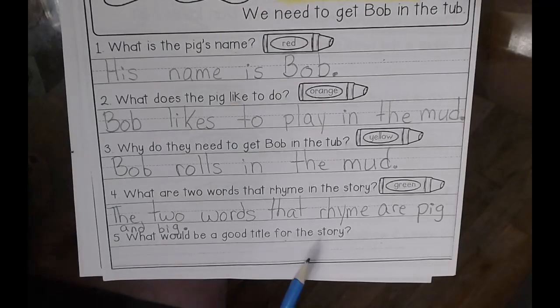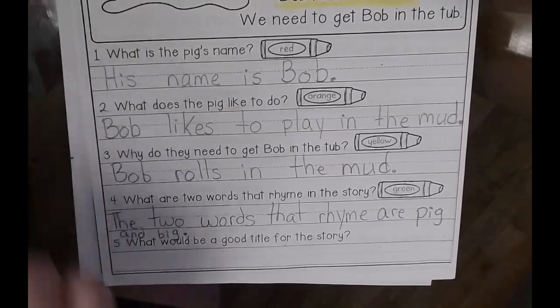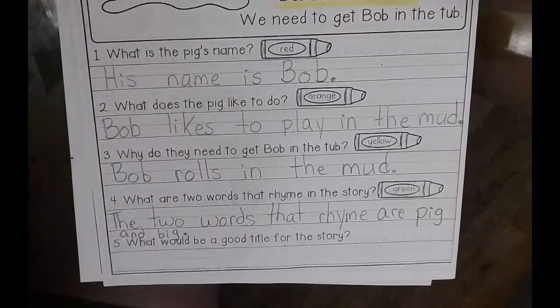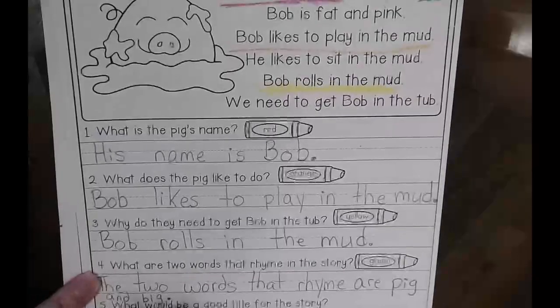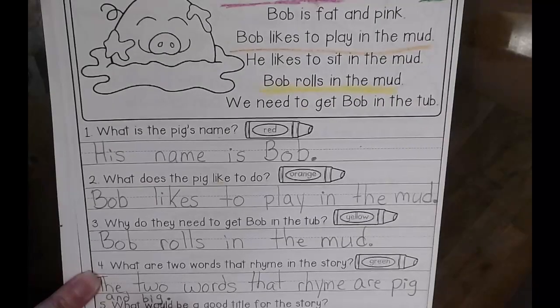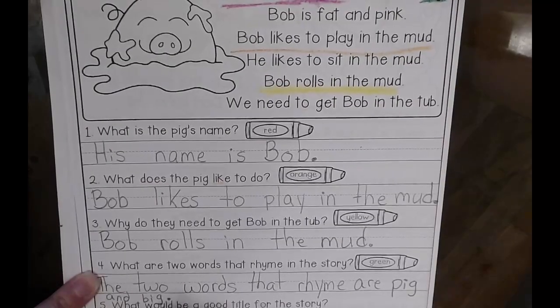And I love getting this one back from students because they have some really great ideas. However, I want to make sure that it's somehow relevant. If you tell me pig went shopping, I'm going to question that. That doesn't make sense based on the passage we read. So I personally would say, maybe dirty pig.